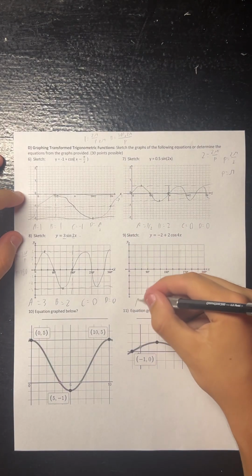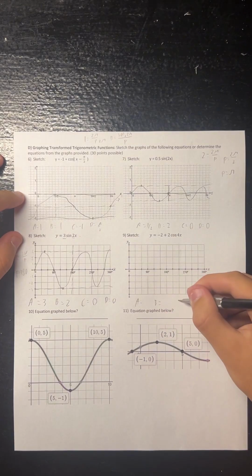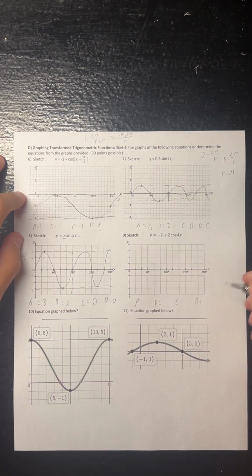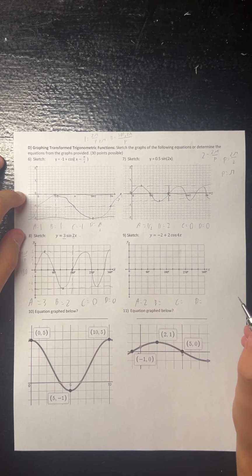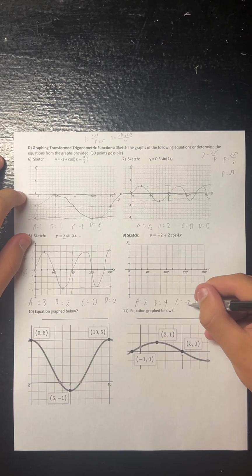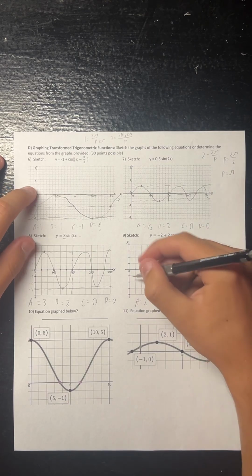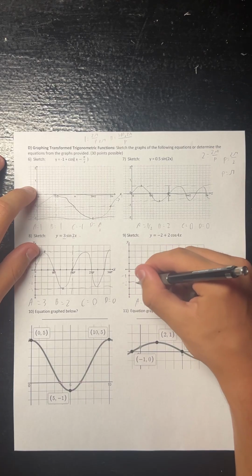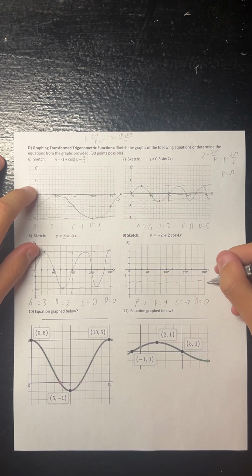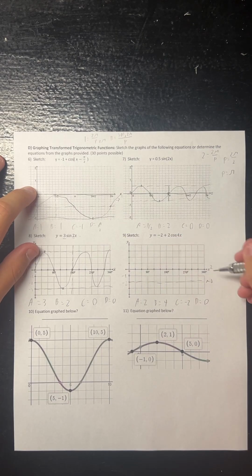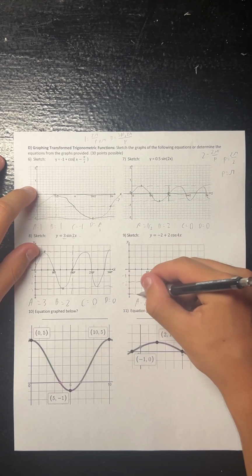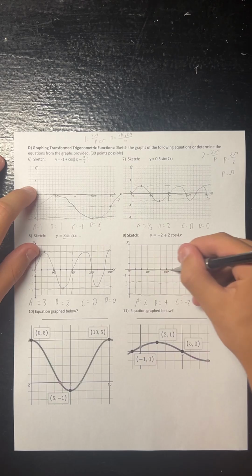Okay, now doing this graph, a equals 2, b equals 4, c equals -2, and d equals 0. So let's go to -1, -2. This is our midline. And the amplitude is 2, so 1, 2, and -1, -2.